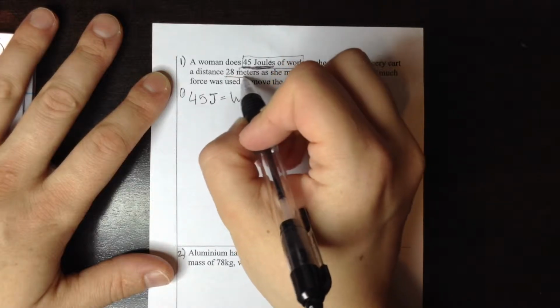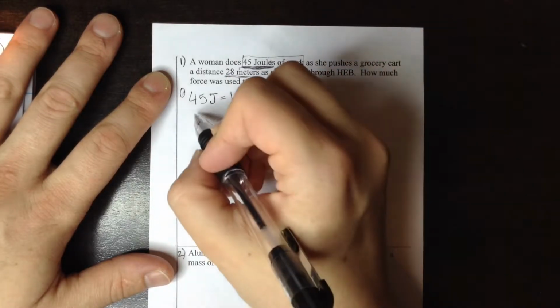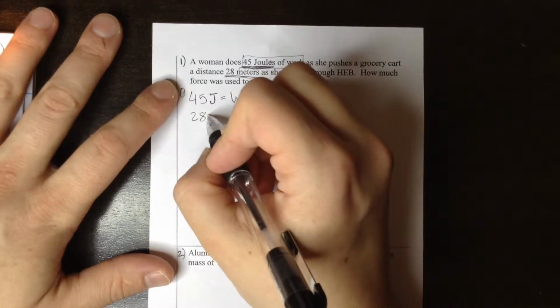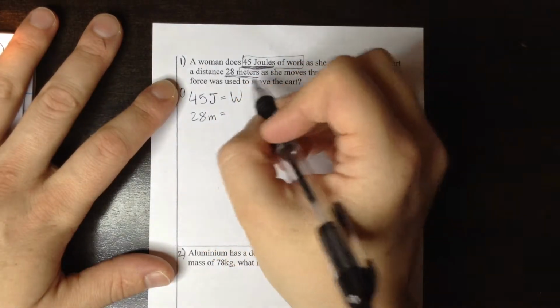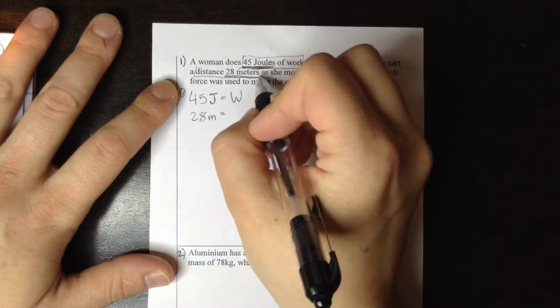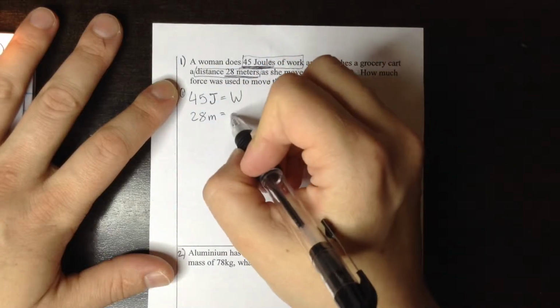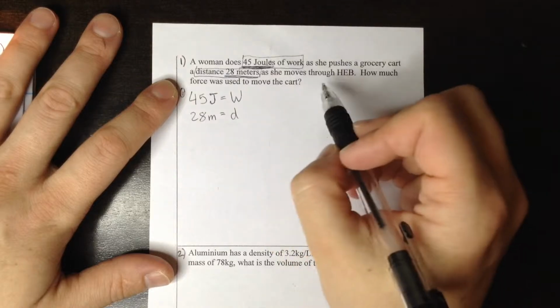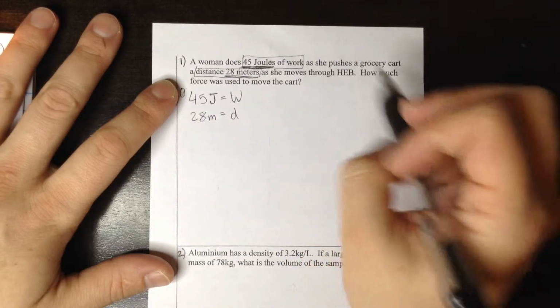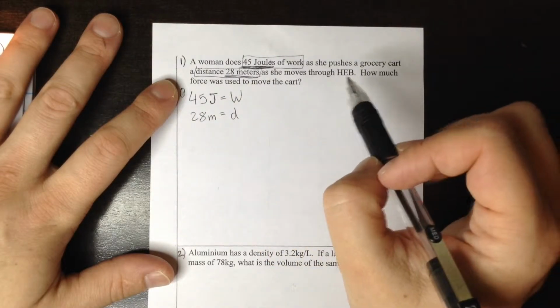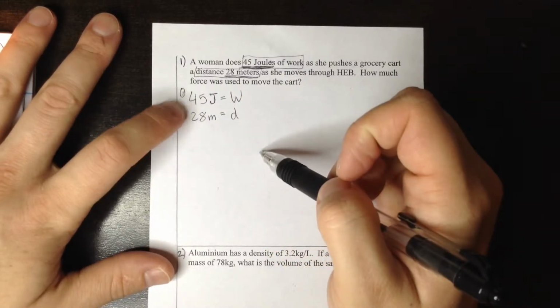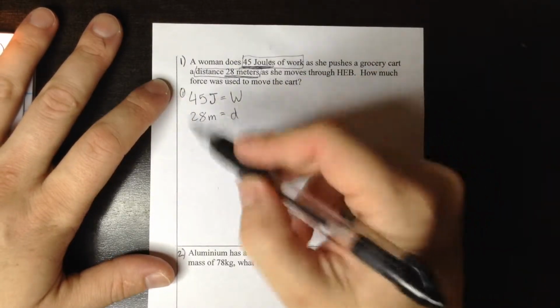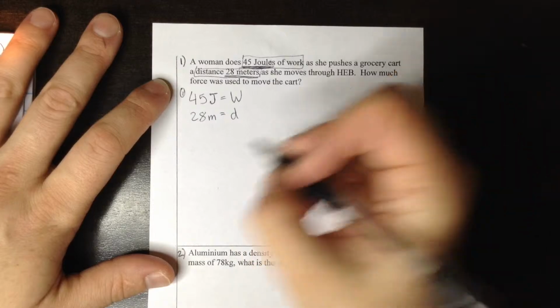Distance, 28 meters. So we have another number here, 28. It gives us the unit of measure, meters, and we are measuring the variable distance. As she moves through HEB. Any other numbers there? No. Alright, so there we go. We have our two, we've done step 1, we've identified the variables, the information provided in the question.